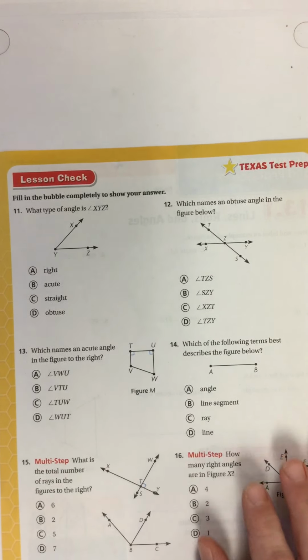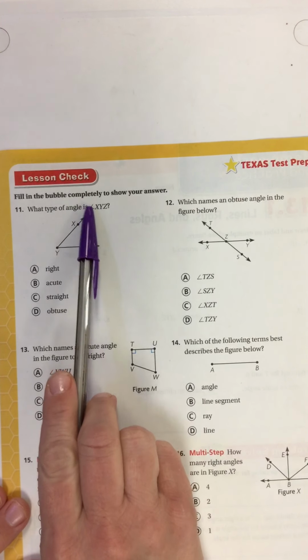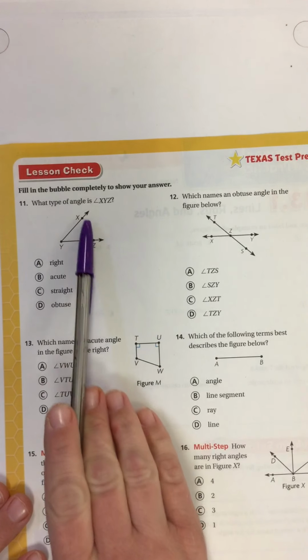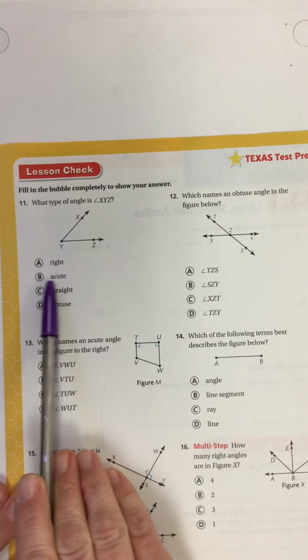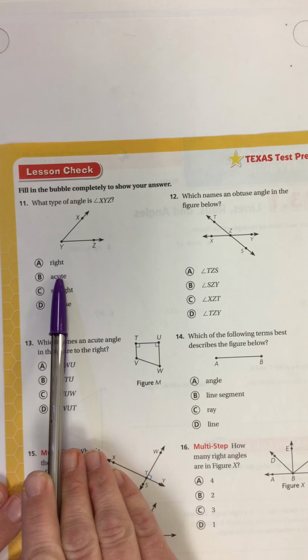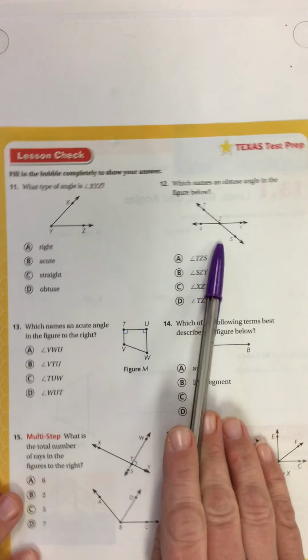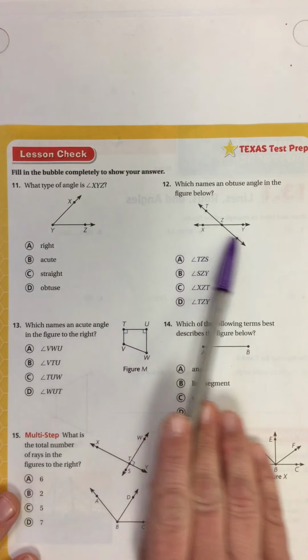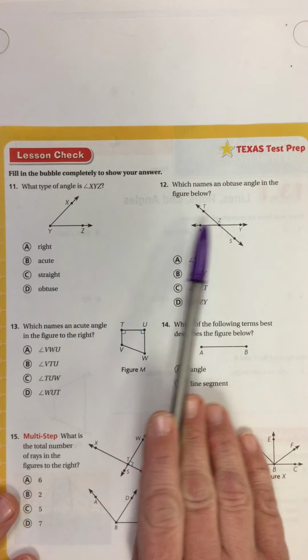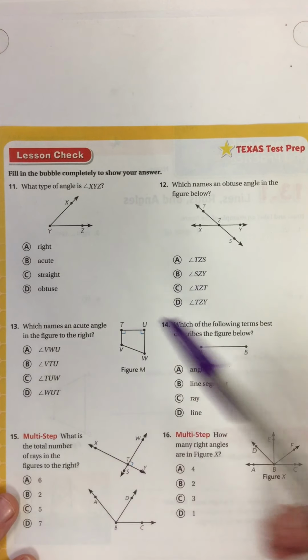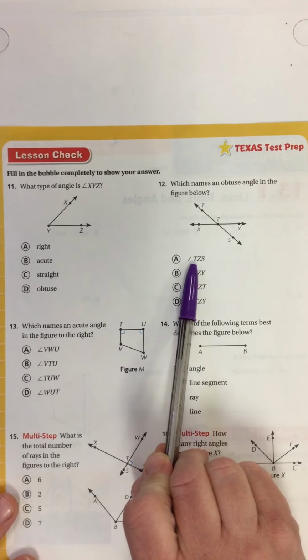On this one, it says, which type of angle is angle XYZ? Well, XYZ is an acute angle. Number 12, which names an obtuse angle in the figure? So you had to look. There's TZY and there's XZS. So look at your answer choices.